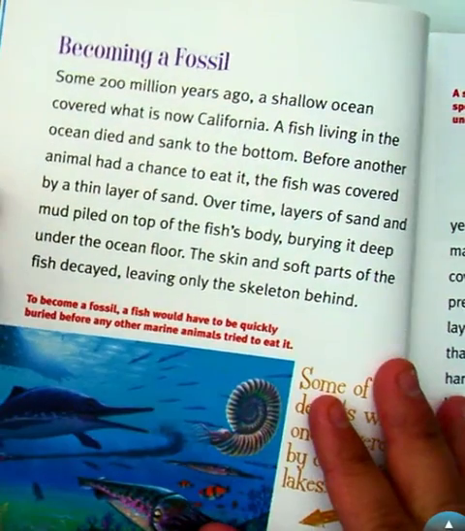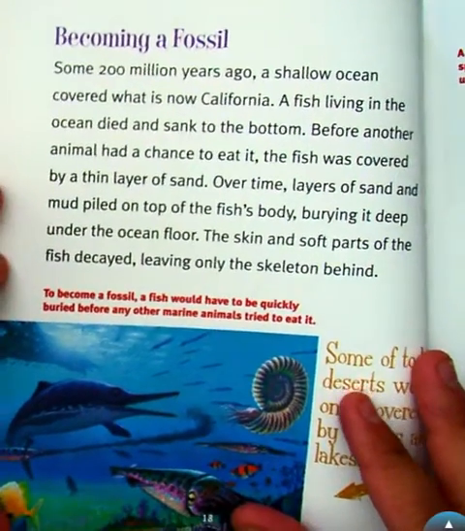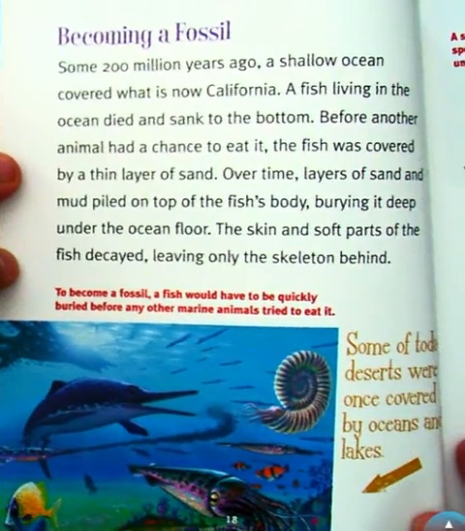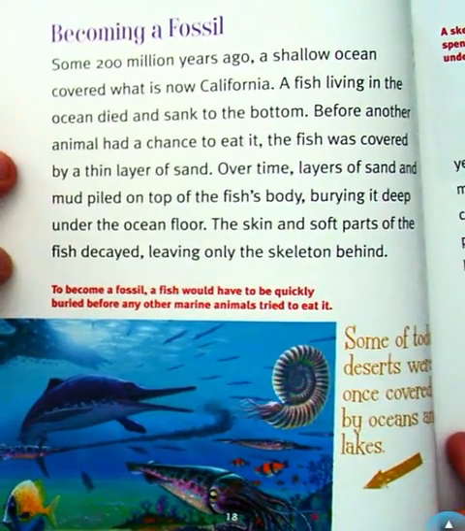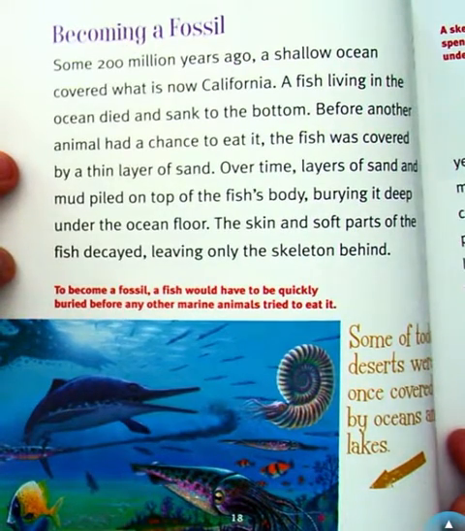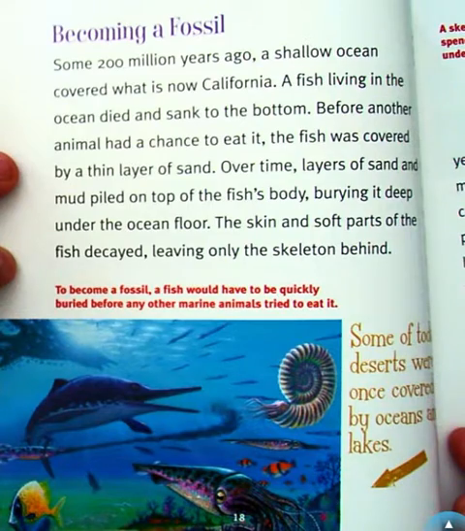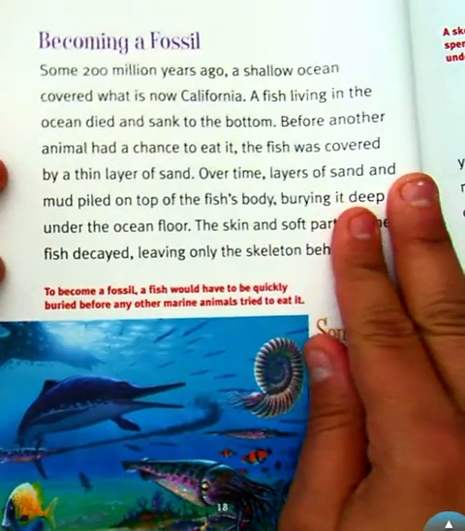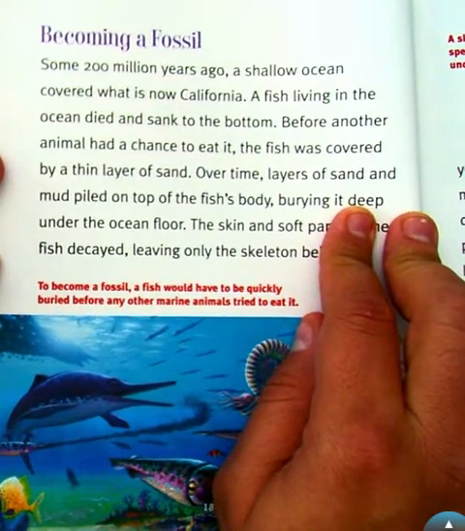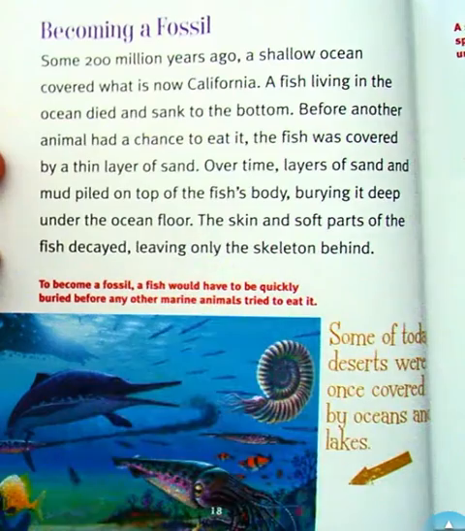Becoming a fossil. Some 200 million years ago, a shallow ocean covered what is now California. A fish living in the ocean died and sank to the bottom. Before another animal had a chance to eat it, the fish was covered by a thin layer of sand.